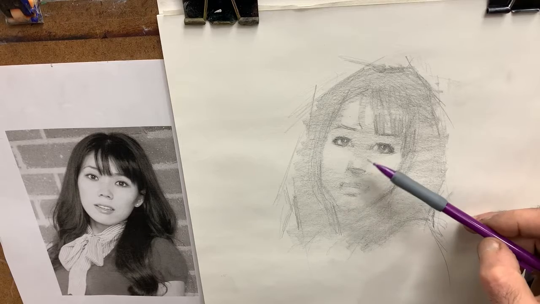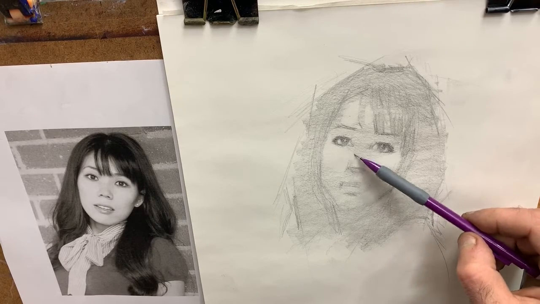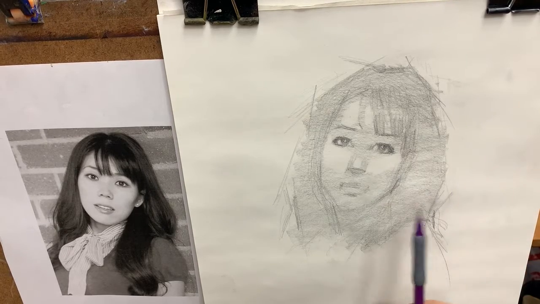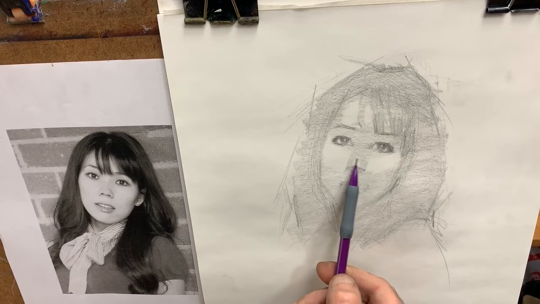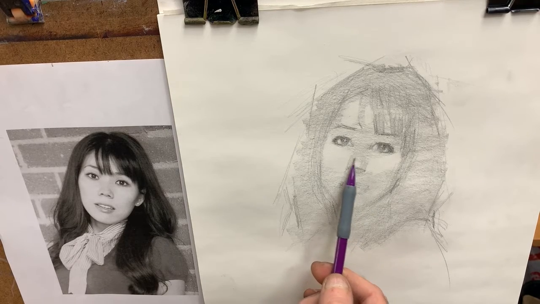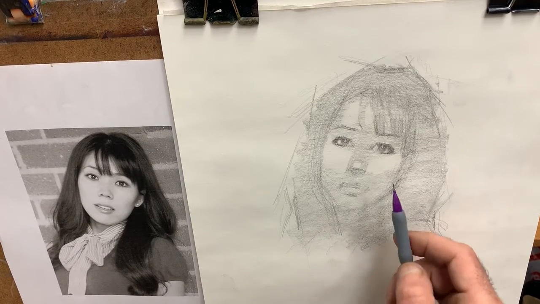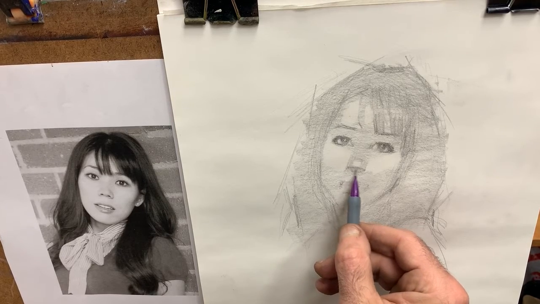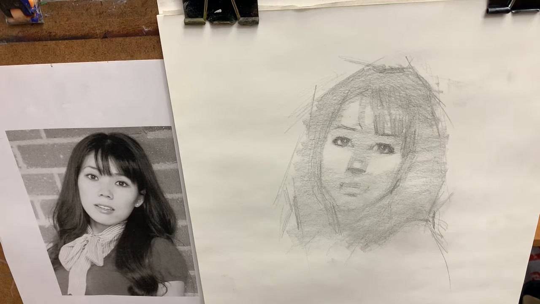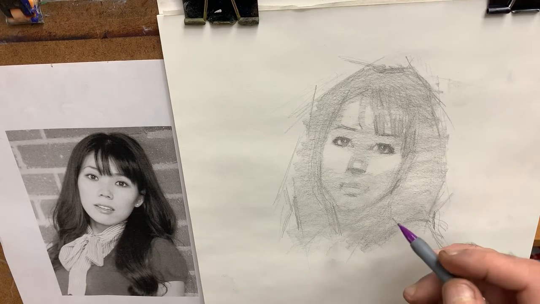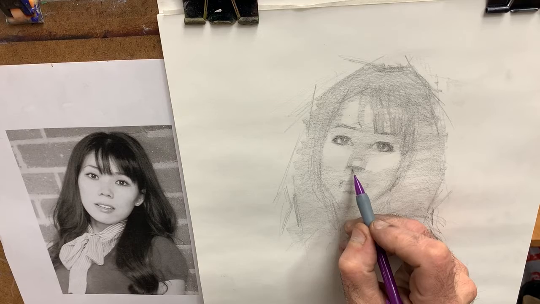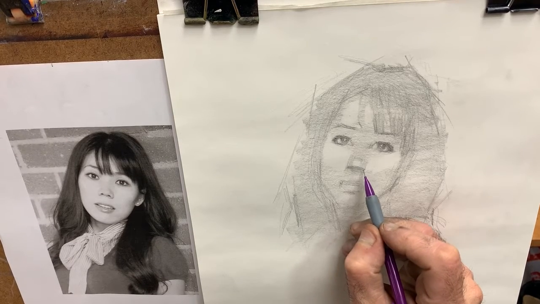Leave the rest of the nose medium, mid-tone. Like that and like that. Slightly darker in the bottom. Don't do nose holes yet, okay? Well, maybe just indicate towards the corner, okay?